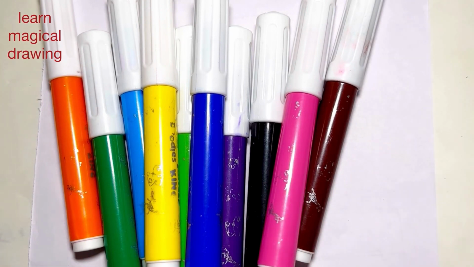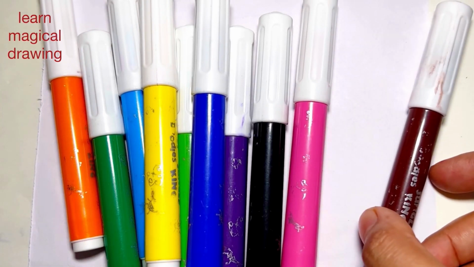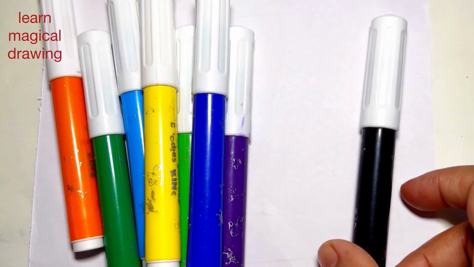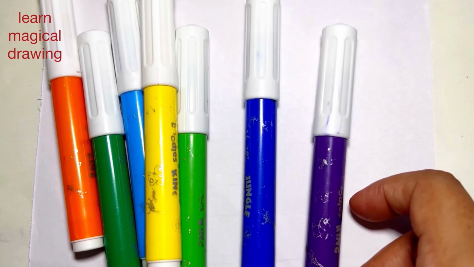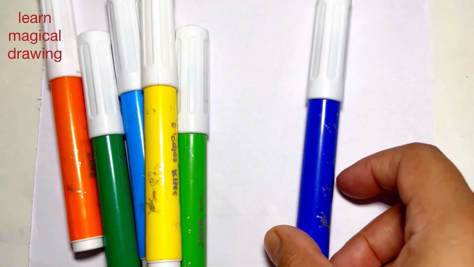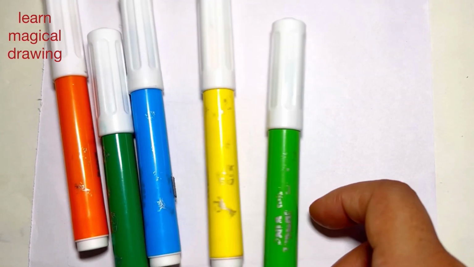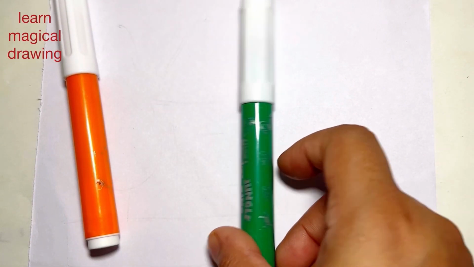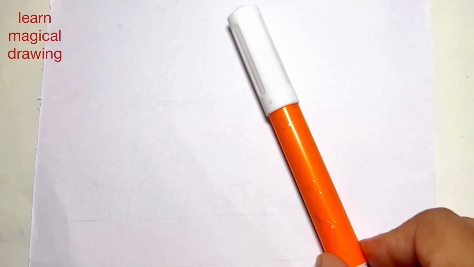Red color, brown color, pink color, black color, purple color, blue color, light green color, yellow color, sky blue color, dark green color and orange color.